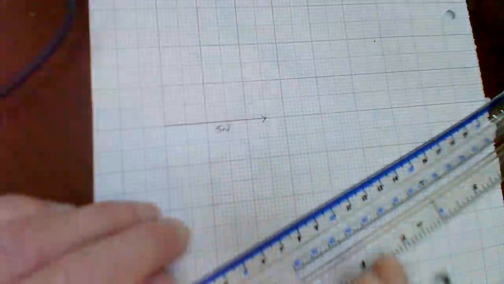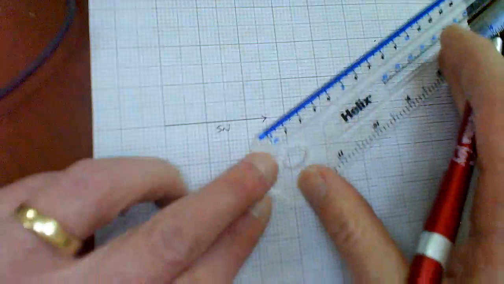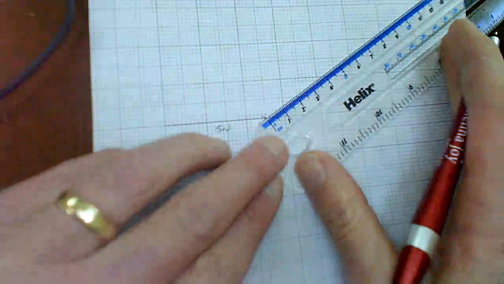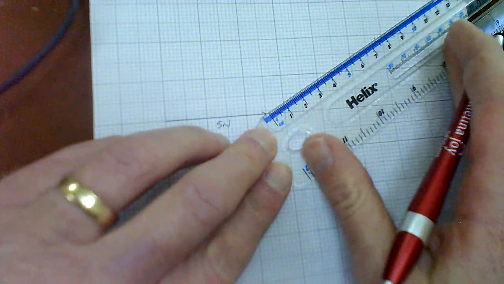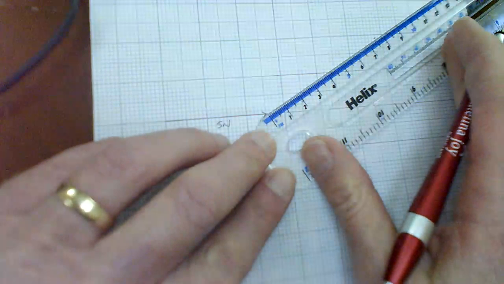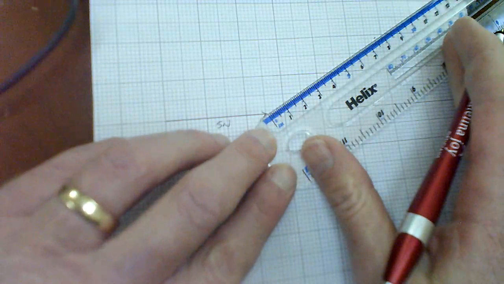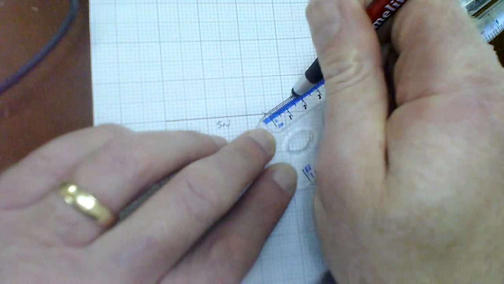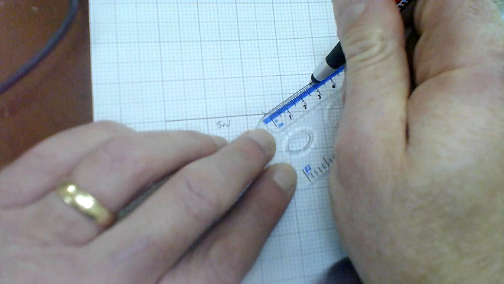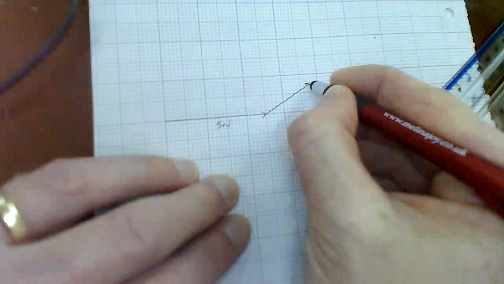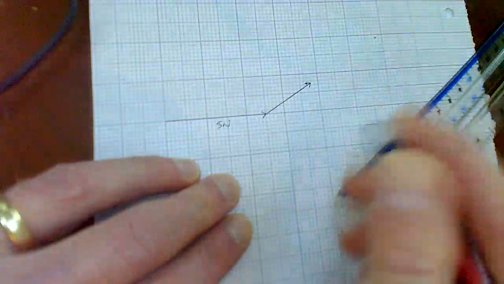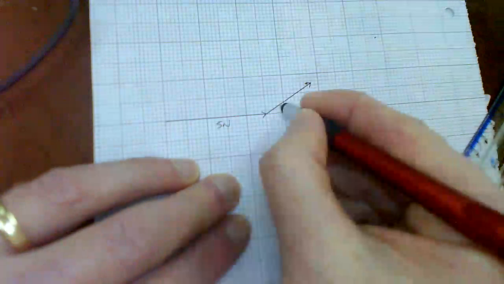and I go 3 centimeters from the end of my 5, which is there. Now I have measured that angle to be 30 degrees.